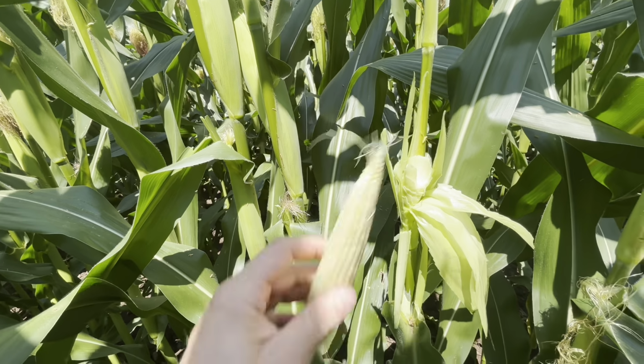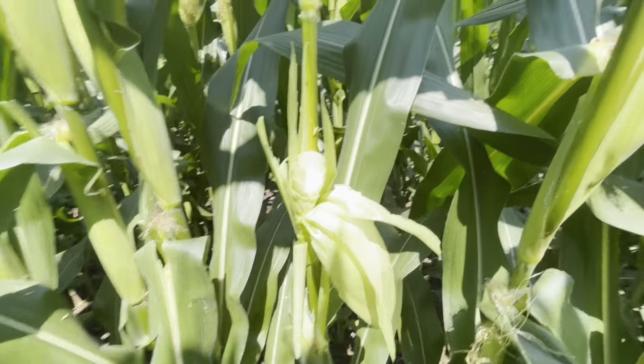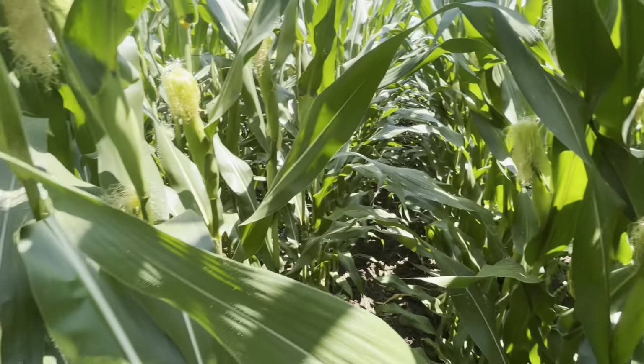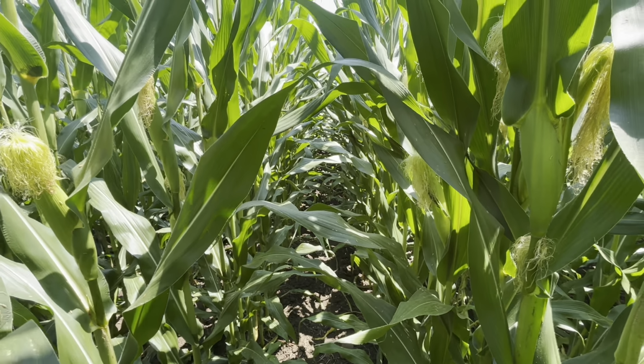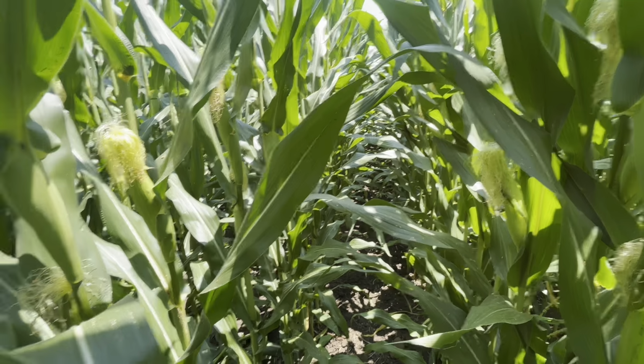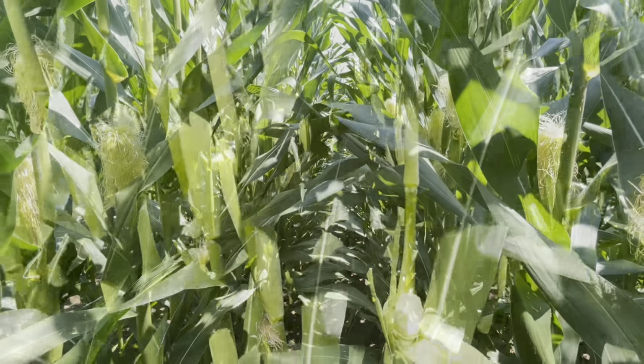Overall, again, it's another hybrid that I think looks pretty good. Awfully clean for disease considering the year that we've had. And the plant architecture, plant type of it looks really nice. And overall, another hybrid looks pretty good here in the plot.